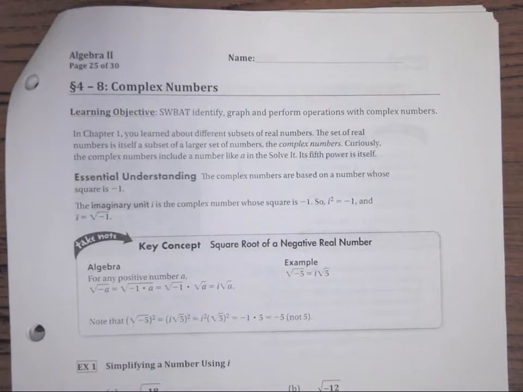And now I'm telling you, nope, the real numbers are actually a subset of a much larger set, the complex numbers. What this has to do with is simplifying square roots of negative numbers.